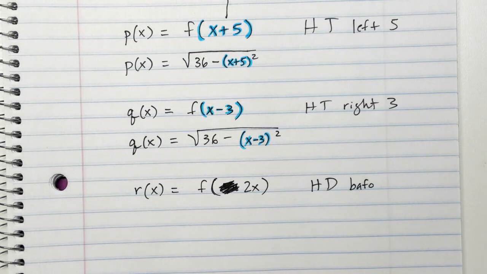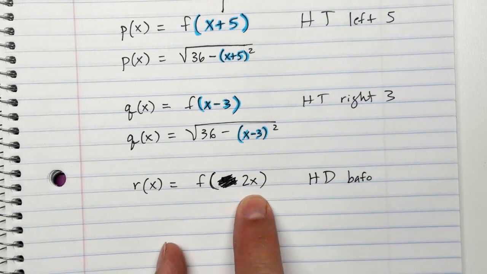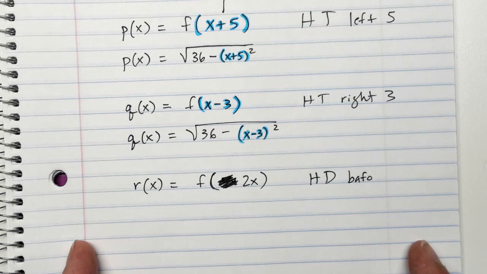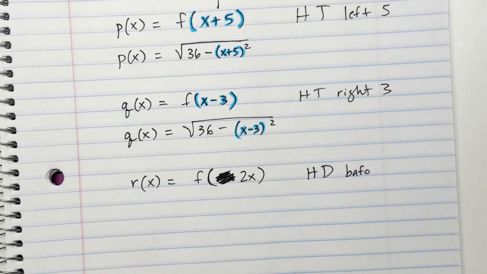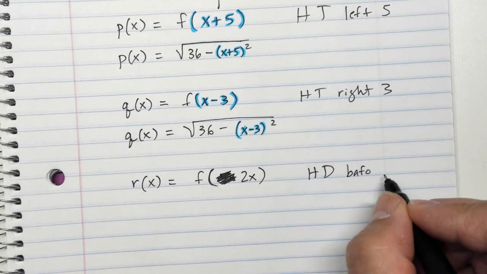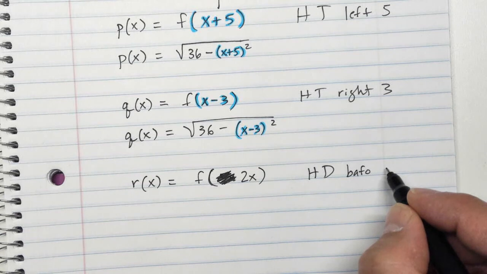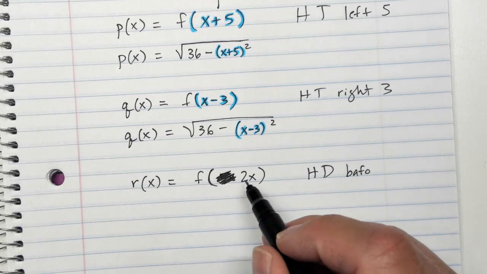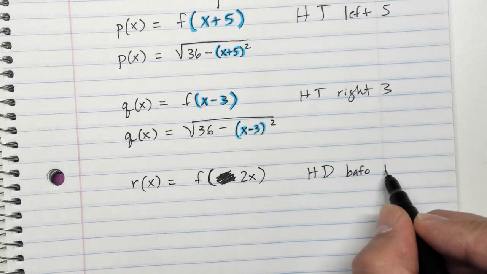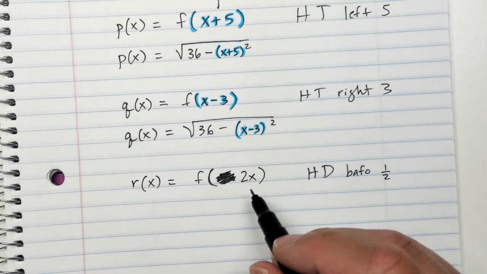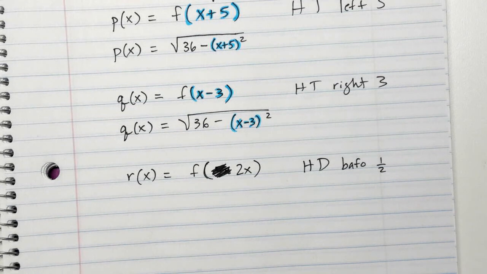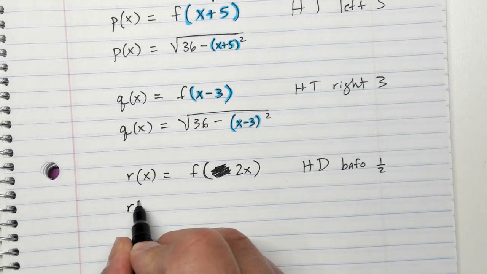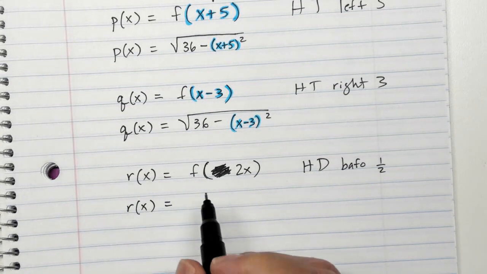So, here's the semicircle, right? You would think it's going to get twice as wide. But no, you'd be wrong. It's going to get twice as skinny. To make things skinnier, you multiply by a number less than 1. Just make this into a fraction, 1/2. It's like the reciprocal. Interesting.